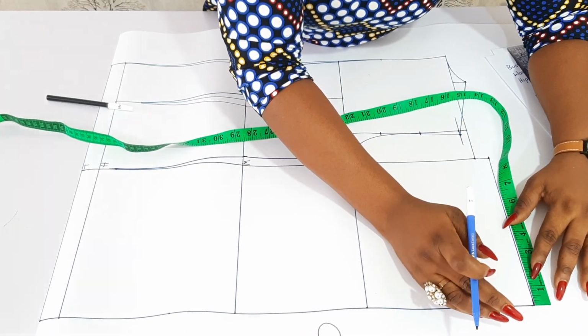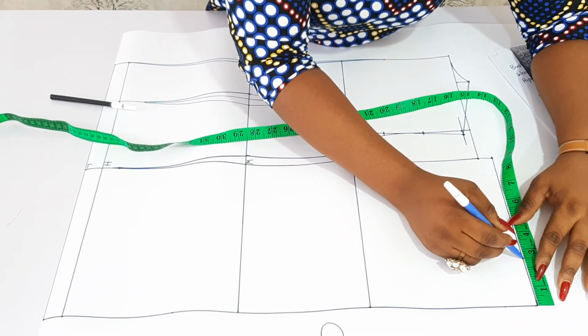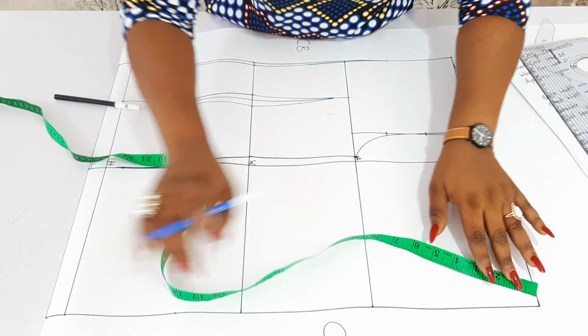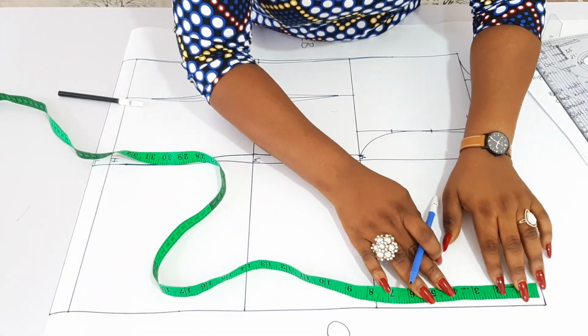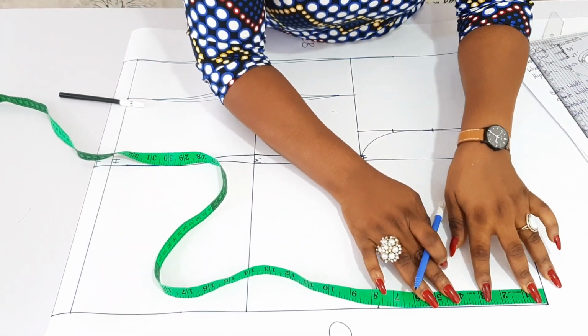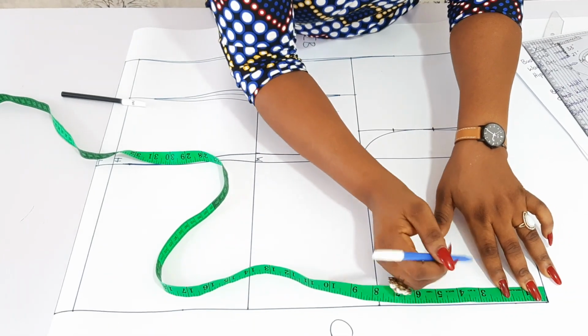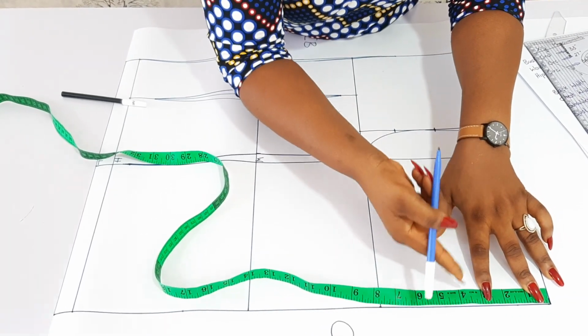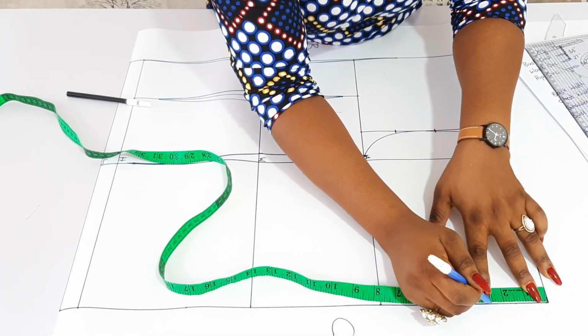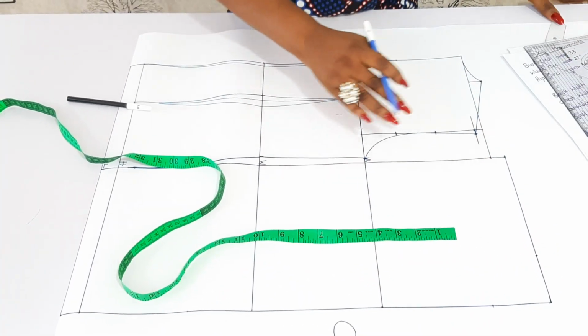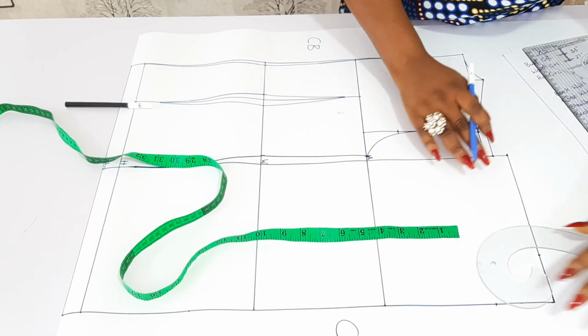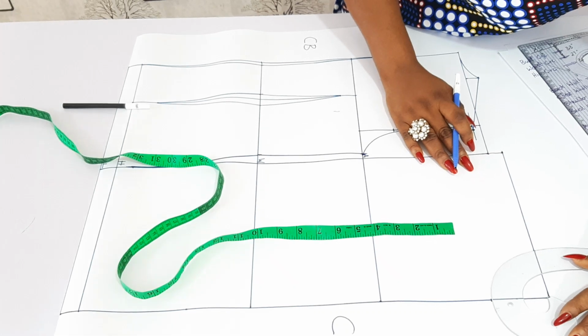So 2 1/2 inches is here. Then coming to the depth, I will have to insert 2 1/2, but I will advise you to just add just a bar on your measuring tape to that. The next thing is to curve out your neckline.